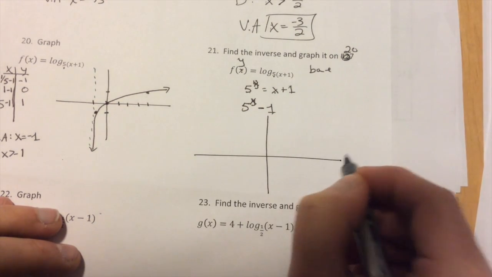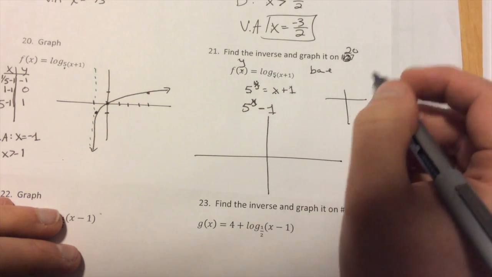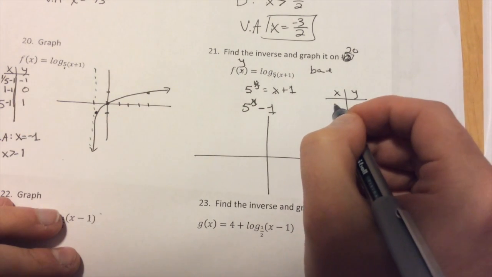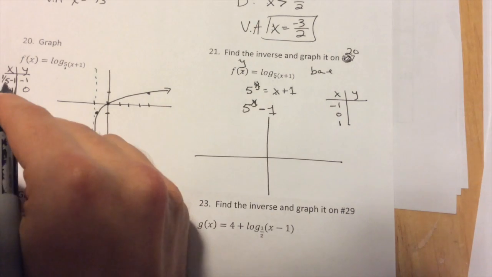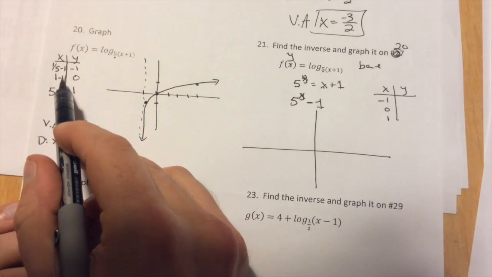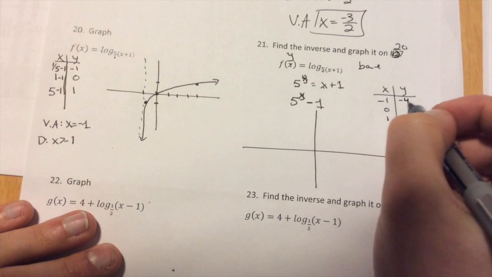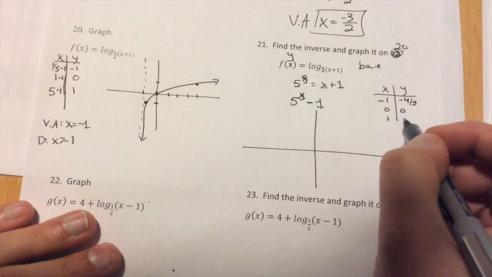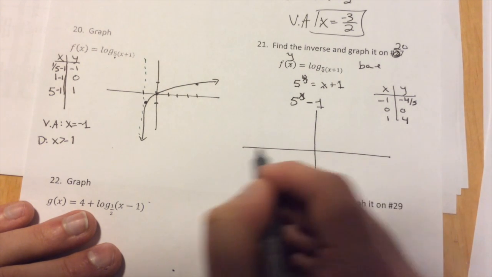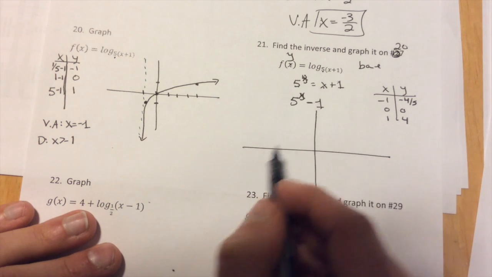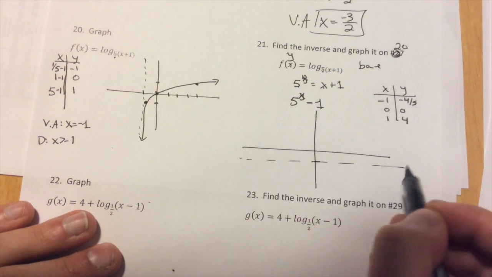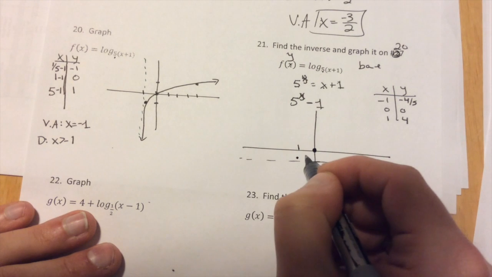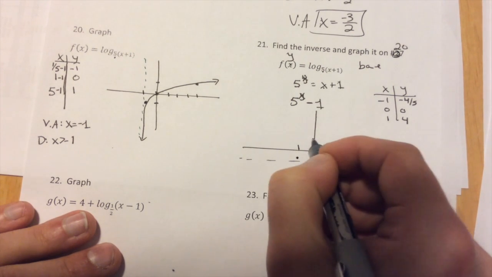So if we graph this, we make our table. Let's see what happens. x, y. The inverse should be pretty easy because we should have negative 1, 0, 1. And if we look all the way over here at our other table, that's 1/5 minus 1, so that should be negative 4/5. At 0, this should be 0. And at 1, it should be 4. So we'll have a horizontal asymptote at y equals negative 1. When x is negative 1, we get negative 4/5. When x is 0, y is 1. When x is 1, y is 4.